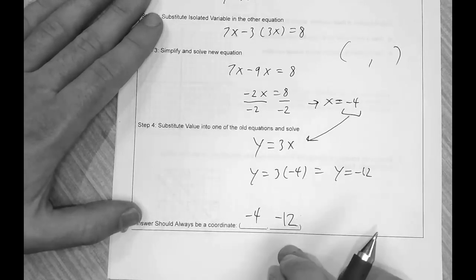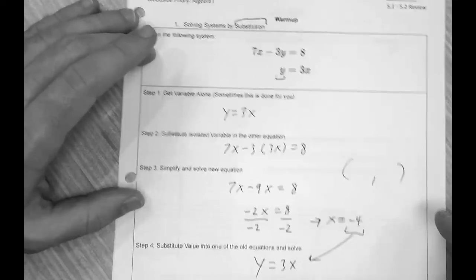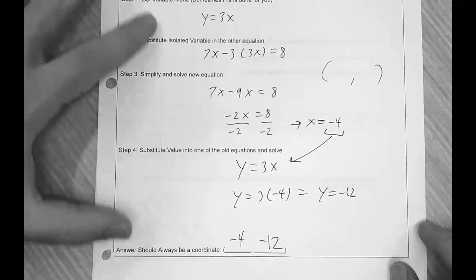So if you got that, well done. If you didn't quite get that, make sure you go over that homework a little bit more, maybe do a few more practice problems, make sure you're familiar, and follow these steps. And we're going to get going with some reviews.